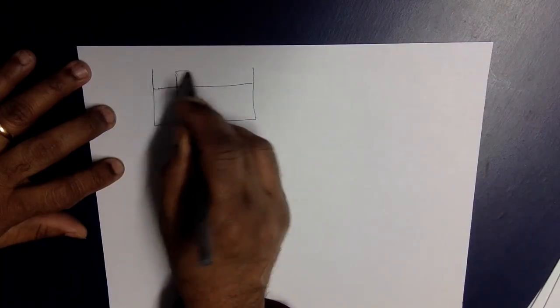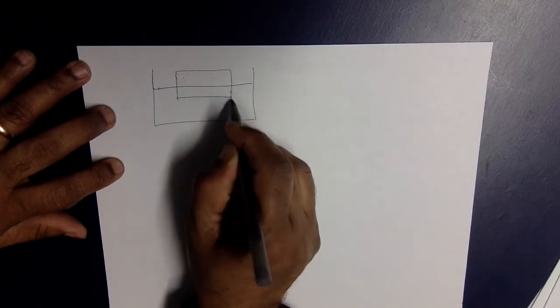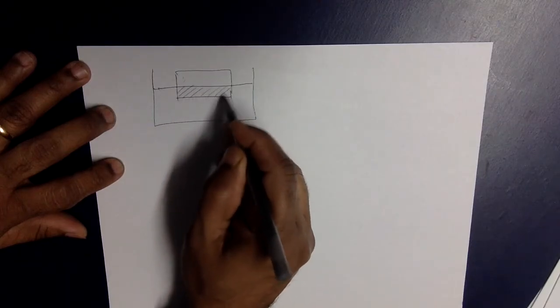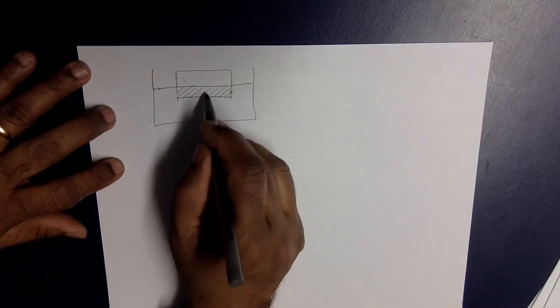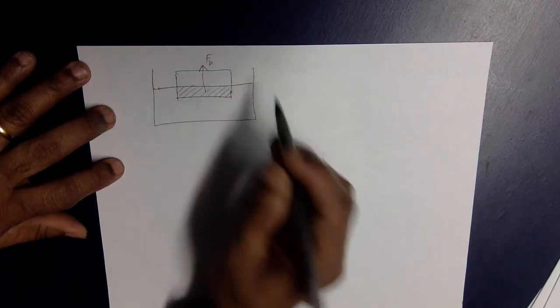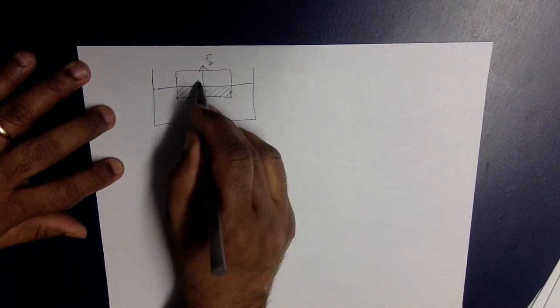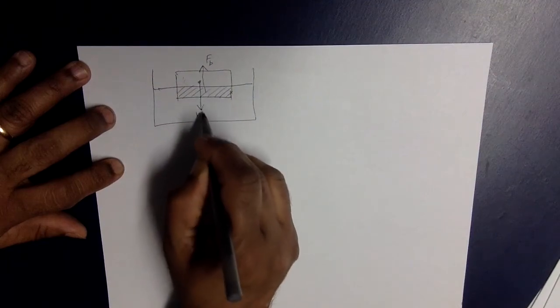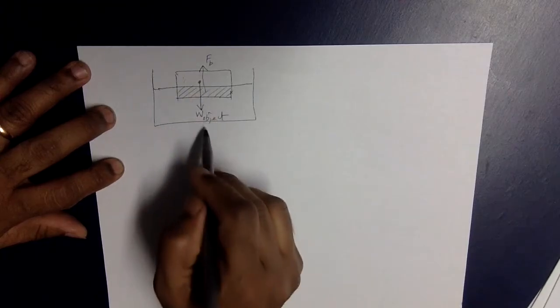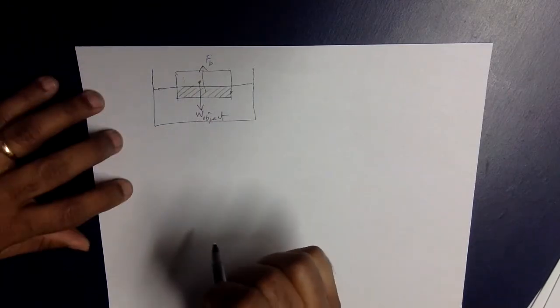It's floating in water because the weight of this much volume of water displaced, that's a buoyant force, is equal to the weight of the object. So if these two are balanced, then it floats.